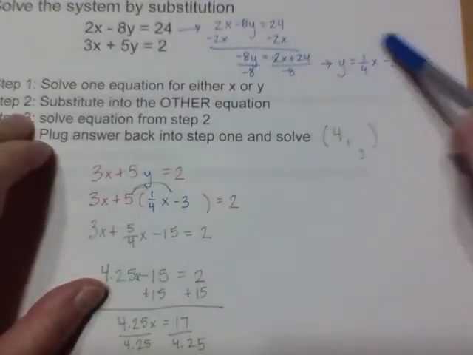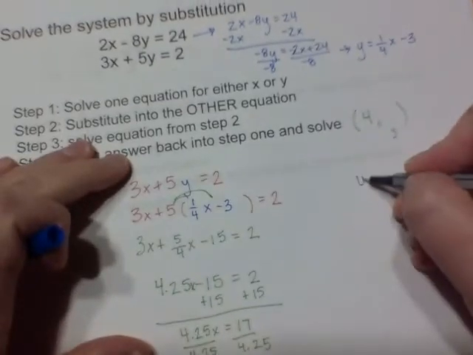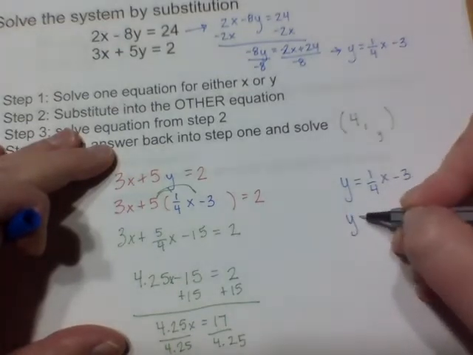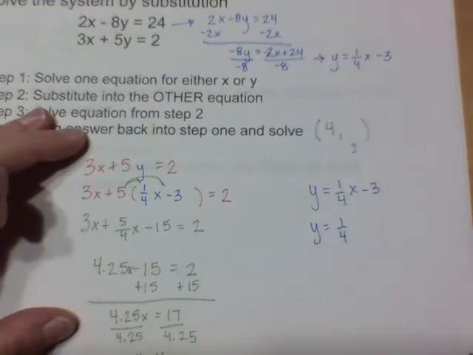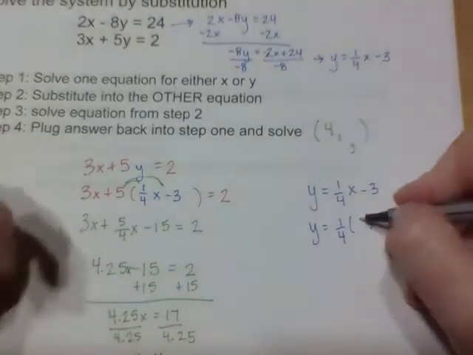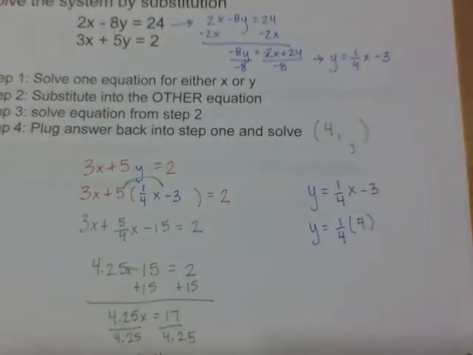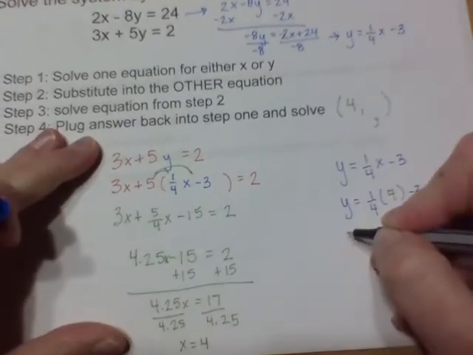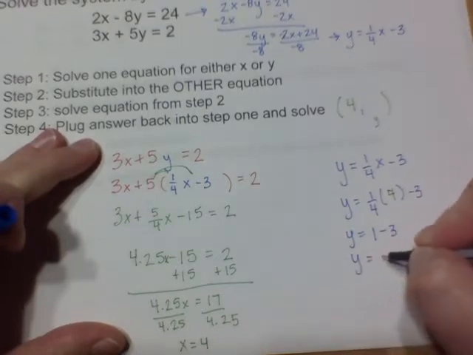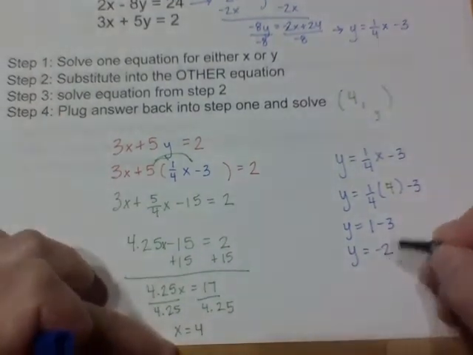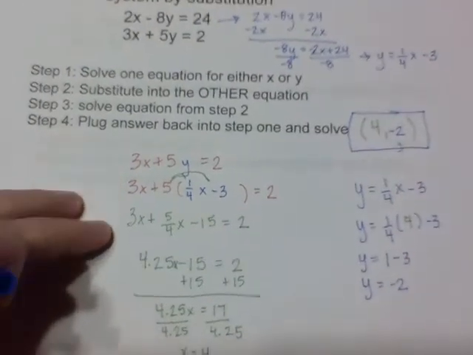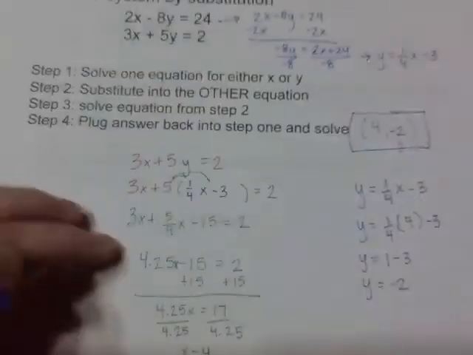So if I choose this equation, for example, I have an x that is 4. And so if we distribute that 4 and that 1/4, we get 1 minus 3, or a negative 2. So that means that our x value is 4, our y value is negative 2. And so this is our coordinate of intersection, which, again, we also got by graphing.